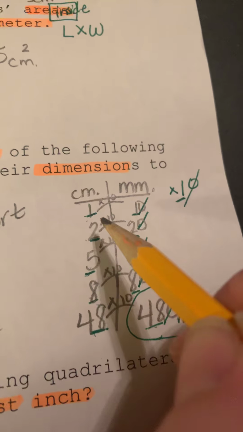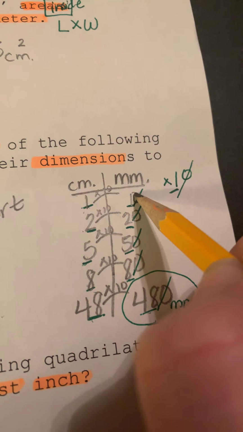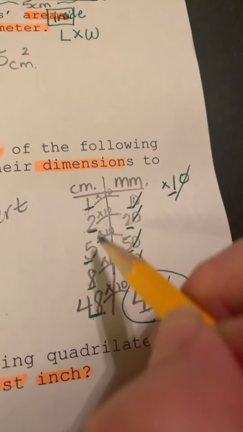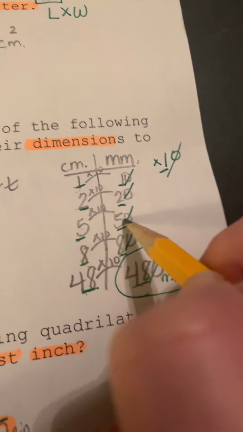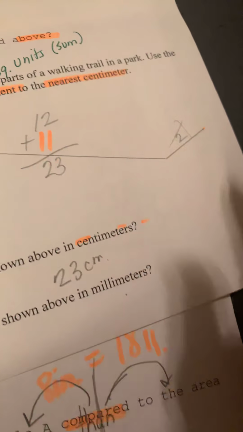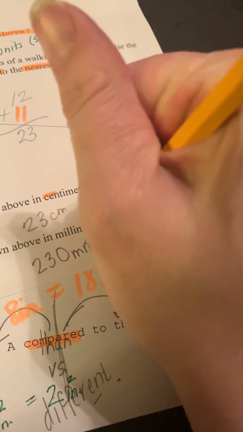Well, remember up here at the beginning, 1 centimeter holds a group of 10 millimeters. So 1 has 10. Y'all read with me. 2 has 20. Yeah, 5 has 50. Good. 8 has 80. So 23 would have, yep, 230 millimeters.